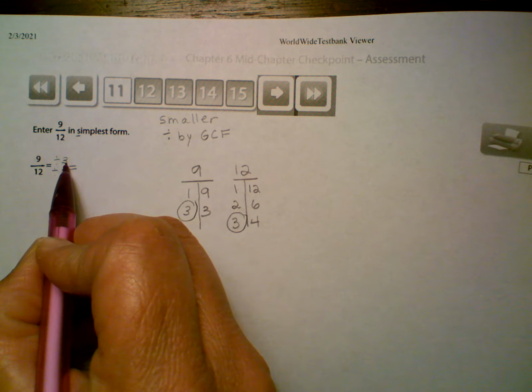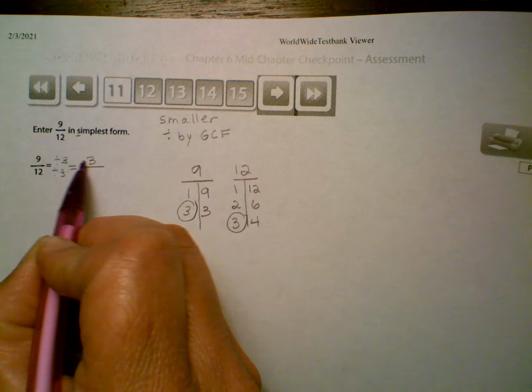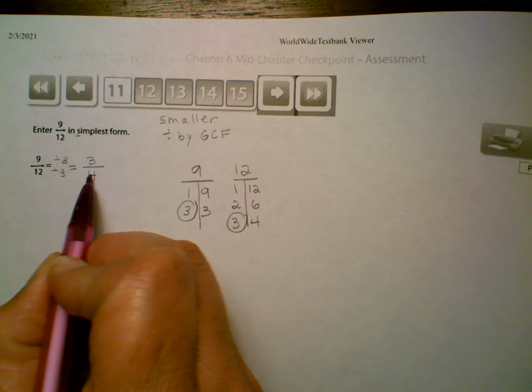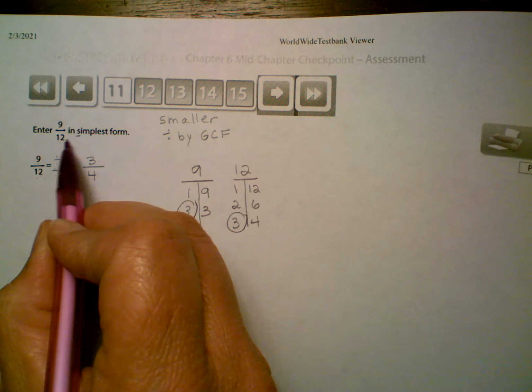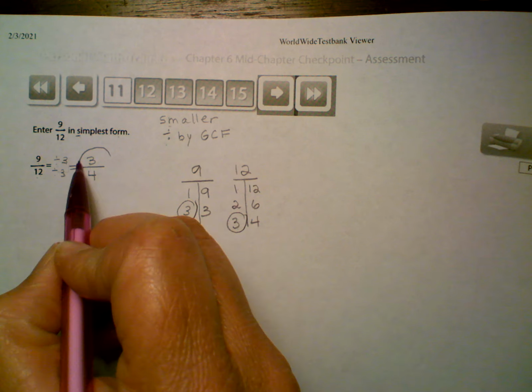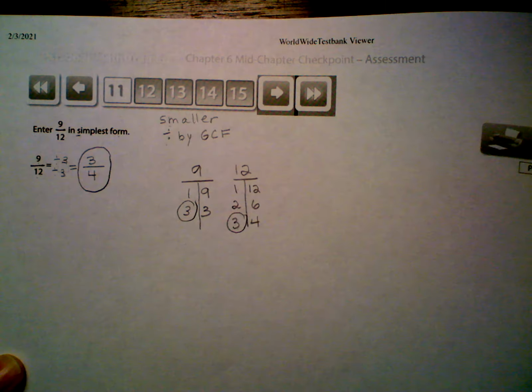So 9 divided by 3 is 3, because 3 times 3 is 9. And 12 divided by 3 is 4, because 4 times 3 is 12. So 9/12 in simplest form, see the numbers got smaller because I divided, is 3/4.